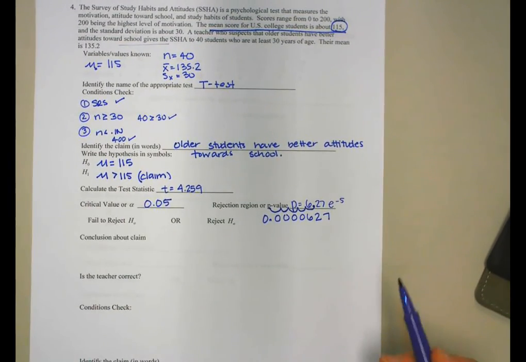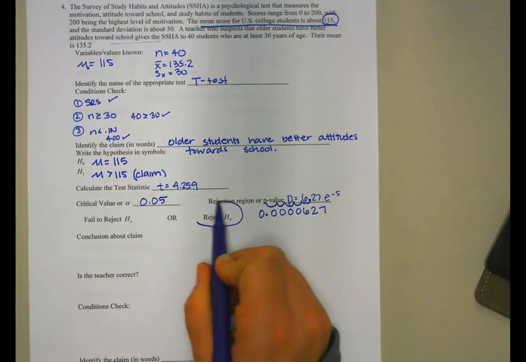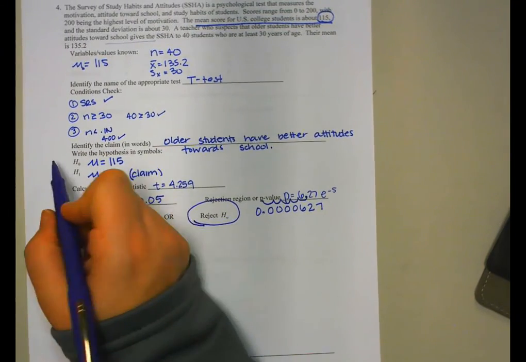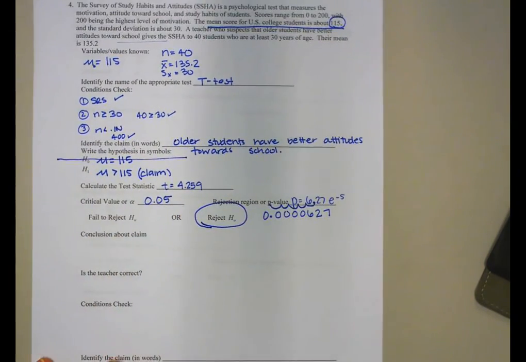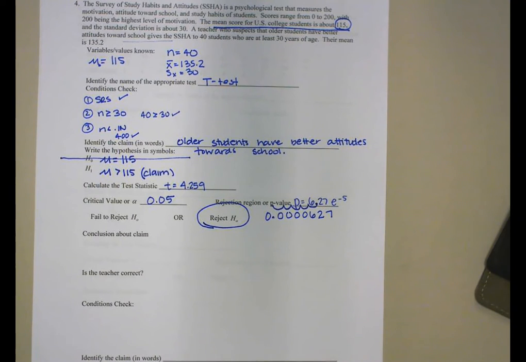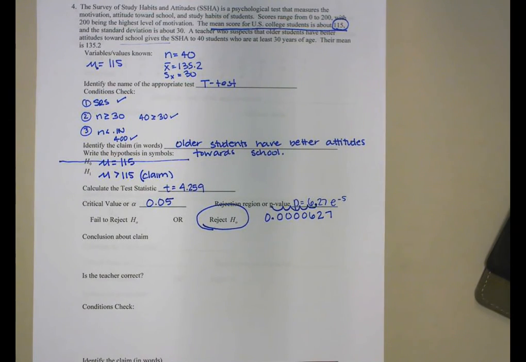So this p-value is definitely lower than this critical value. So when the p-value is low, we reject the null hypothesis, which means we reject this. That was not our claim, right? We did not reject our claim in this case. We actually are supporting our claim since we rejected that null hypothesis.